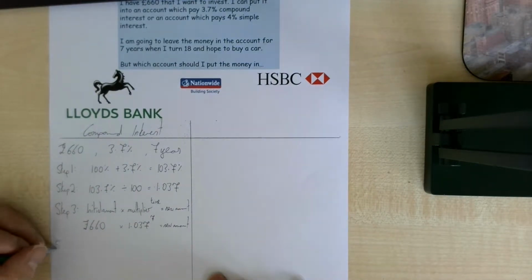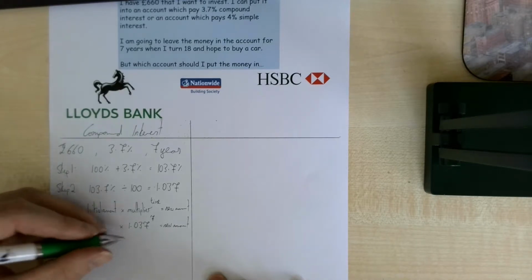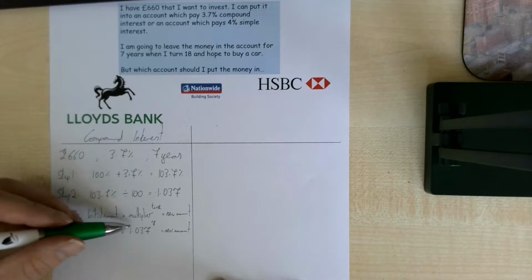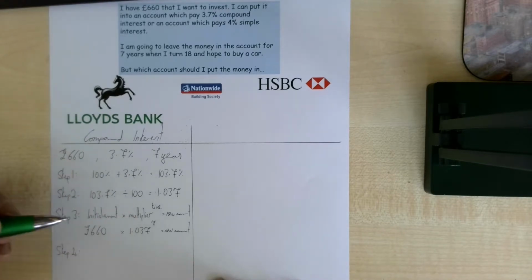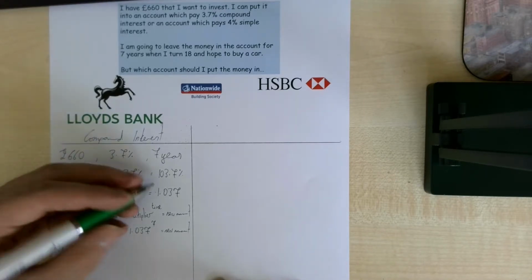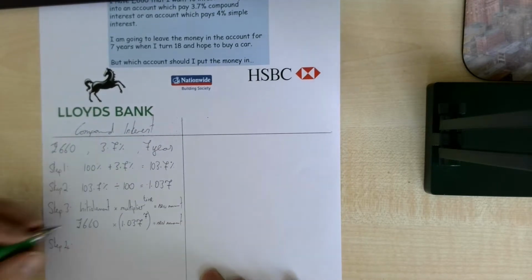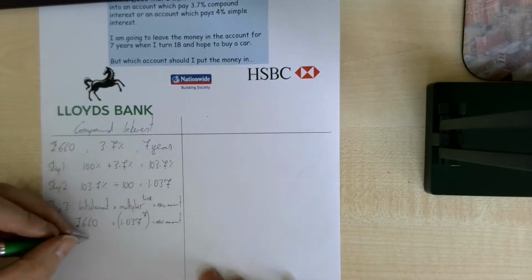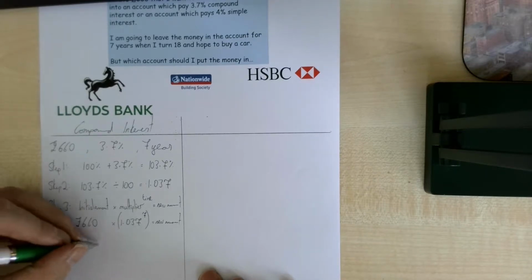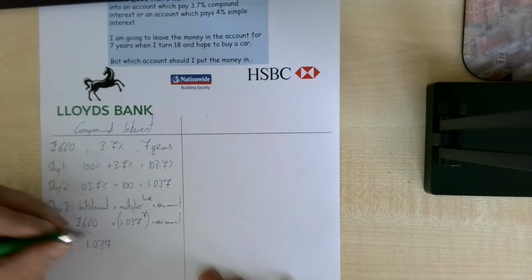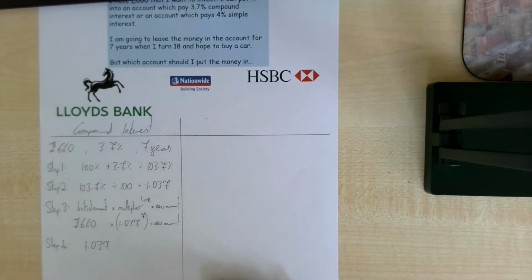Step 4, we're going to do that in the calculator. What we're going to do is do this bit first here, because we've got an indice and a multiplication. We want to make sure we're careful about this and do the indice bit first. So to do this in your calculator, we will need to do 1.037 to the power of 7.